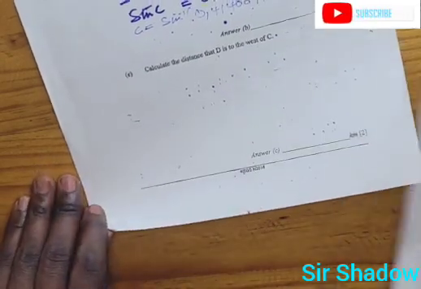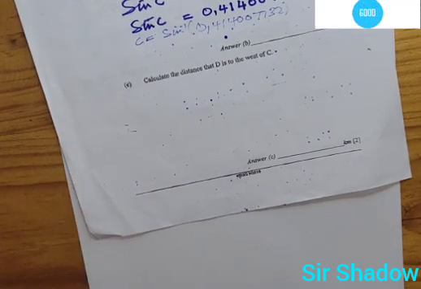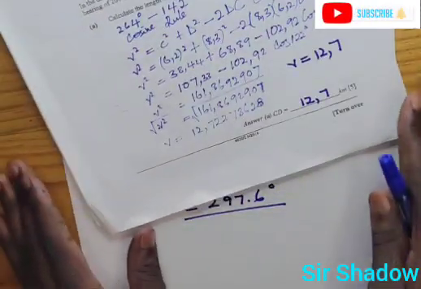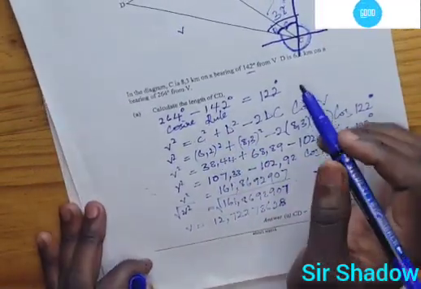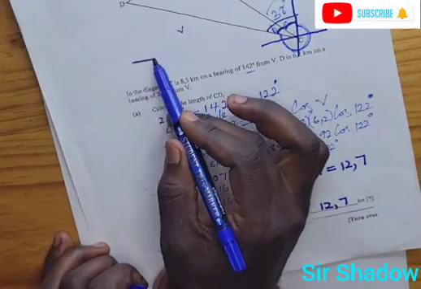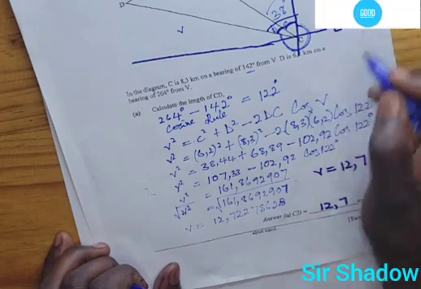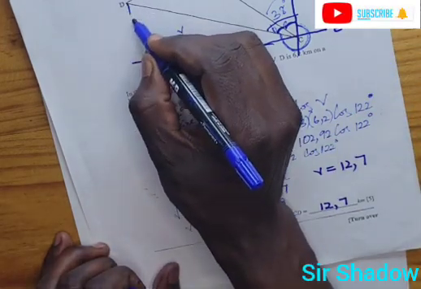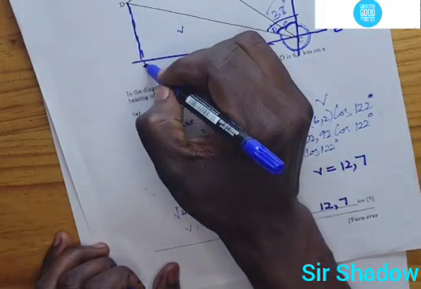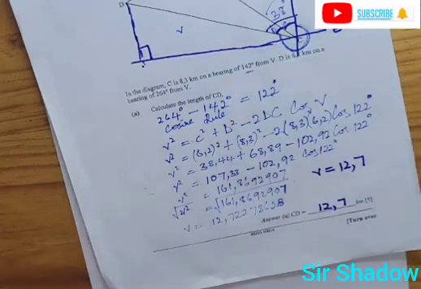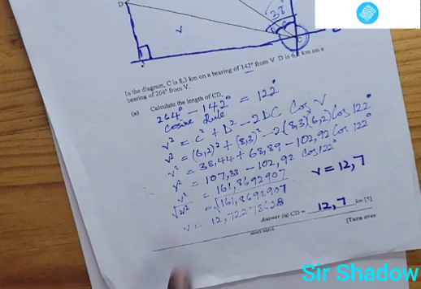For the last question, we are asked to calculate the distance that D is west of C. So C is here, and this one is the east, right? Then D is west of C. This becomes a right angle. So D is west of C, and we are asked to calculate this distance.